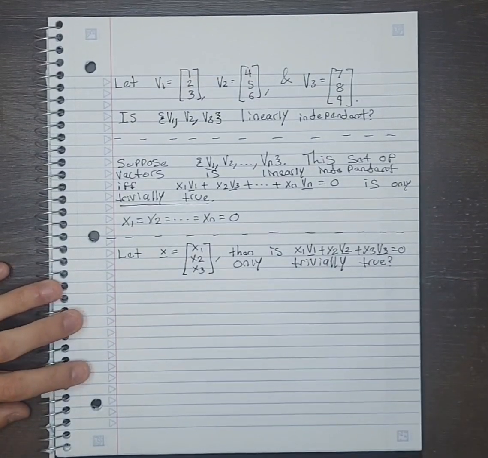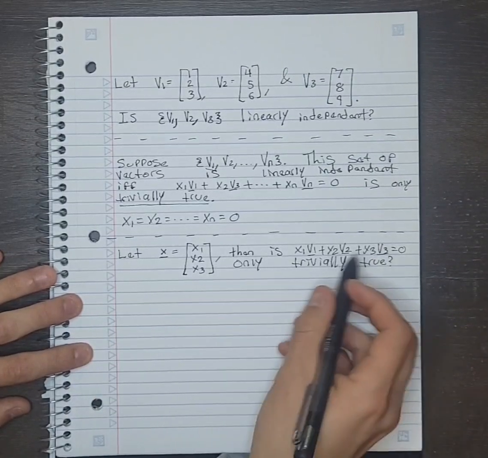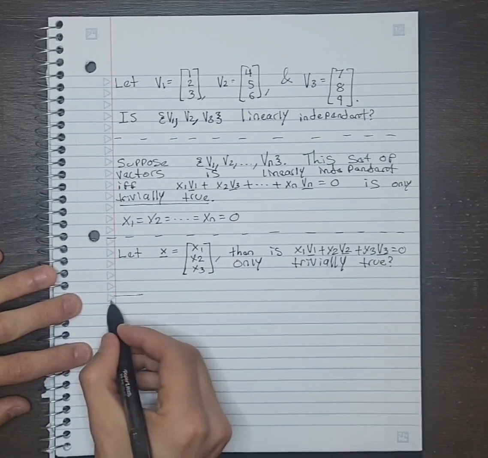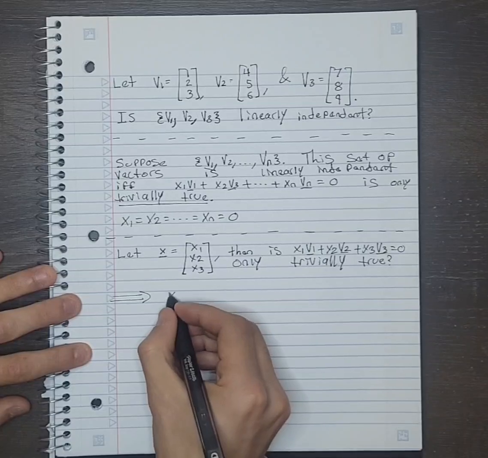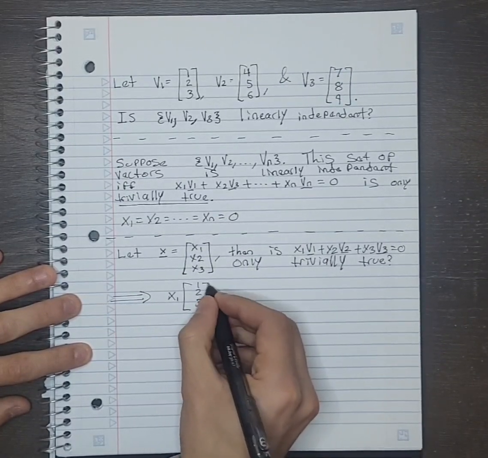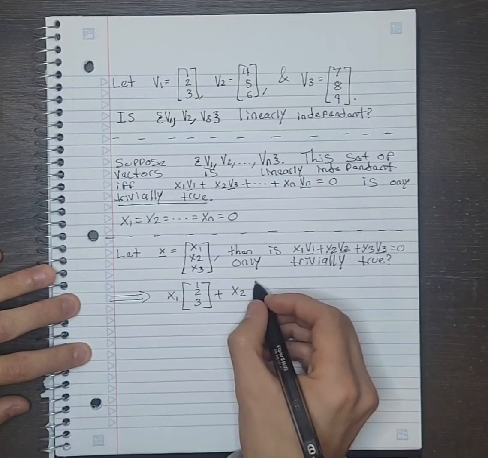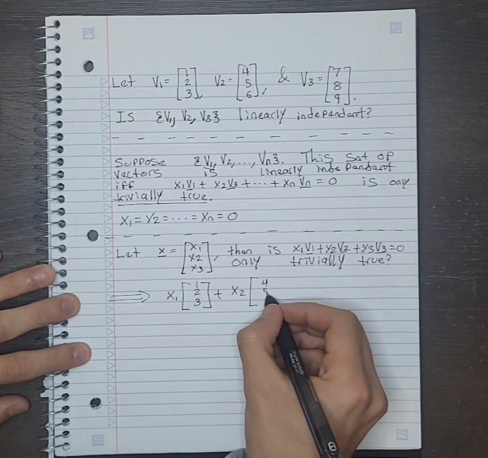That's our goal here. So what we're going to do is expand this out. We have x sub 1 times v sub 1, which is 1, 2, 3, plus x sub 2 times v sub 2, which is 4, 5, 6.